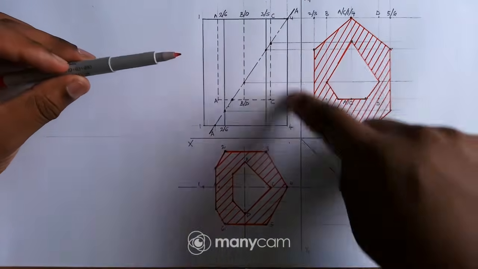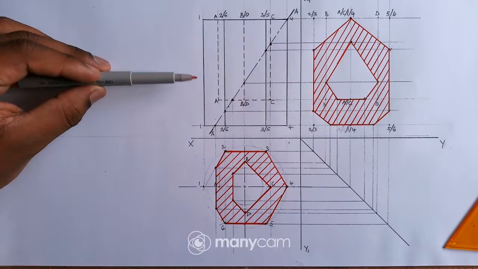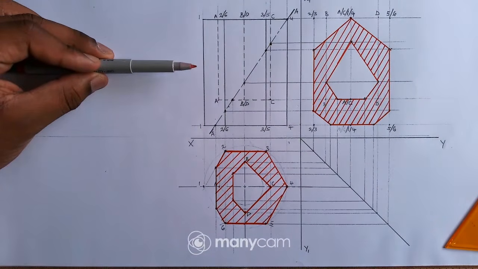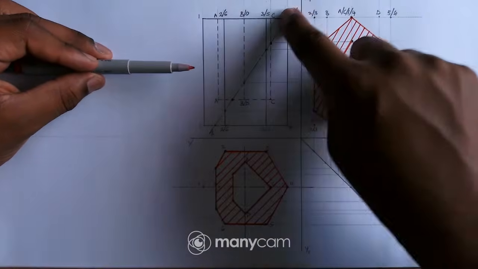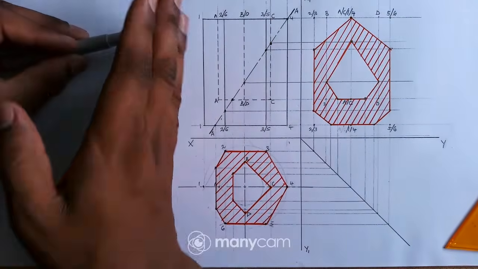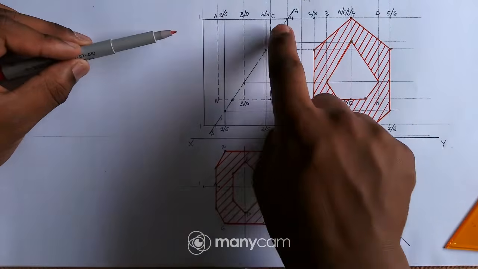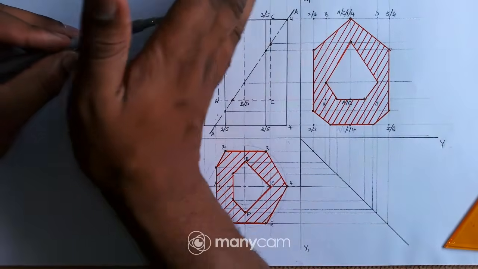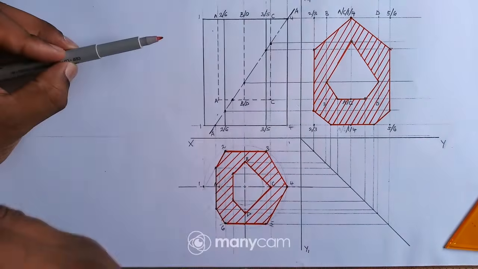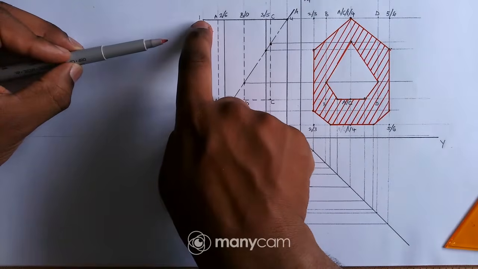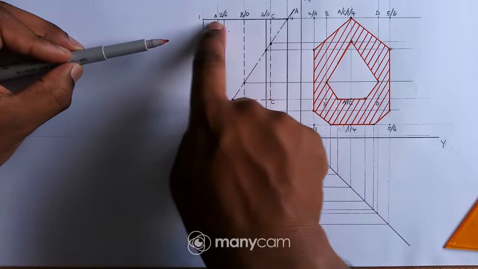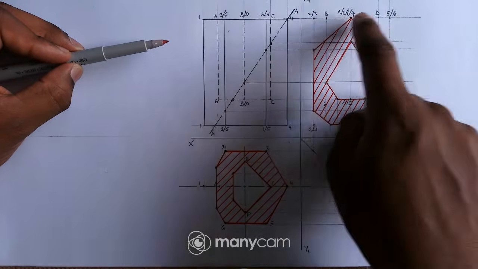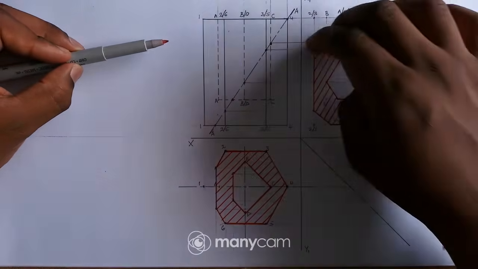Because this is our sectional left view, that means we're looking at this solid from the left, right? For us to see the cut surface, obviously we have to cut off this portion, right? So all the points on this side of the cutting plane are cut off. That means all the points from up there are cut off, so there is no need for me to draw something there, so I'll just leave it as it is.